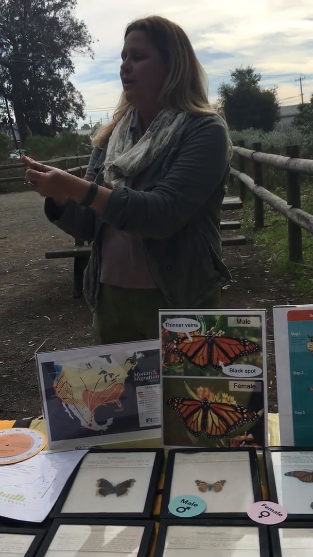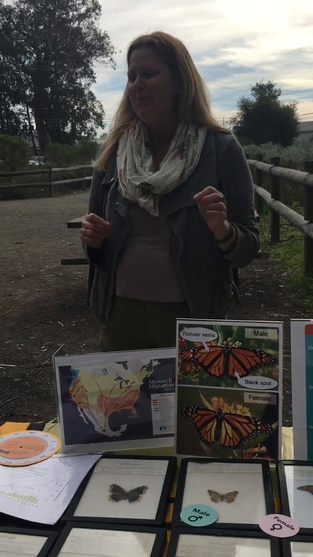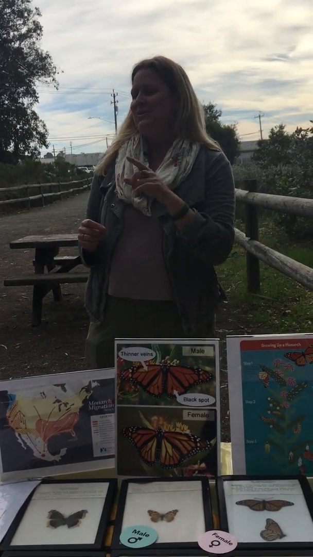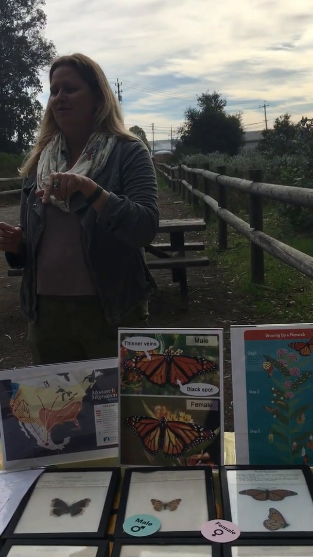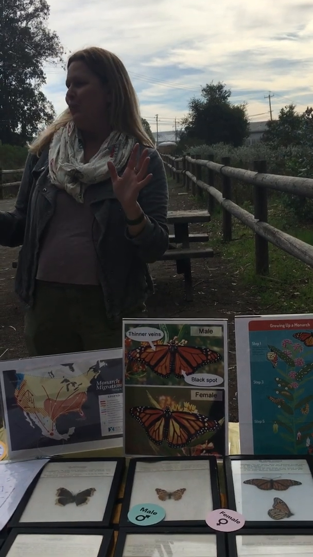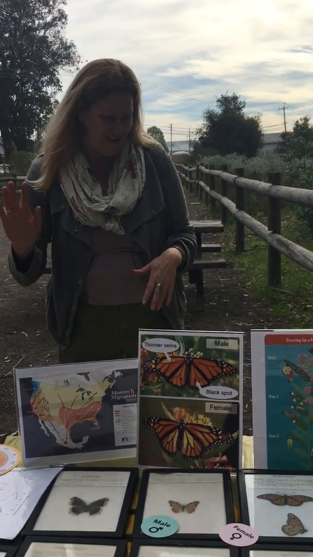So you can feel it, it's really soft. And there's even a company up in Canada right now that's actually using that to stuff jackets instead of down, but it's like couture, so like $6,000. I won't be buying that anytime soon.